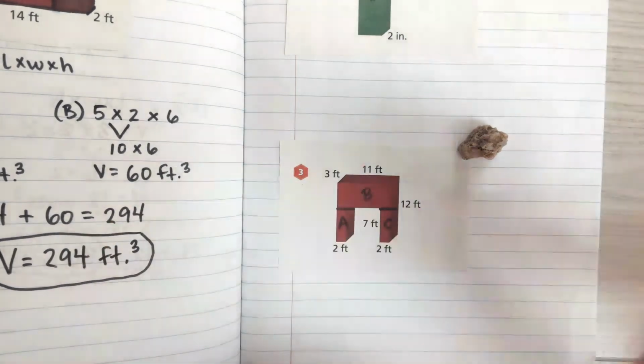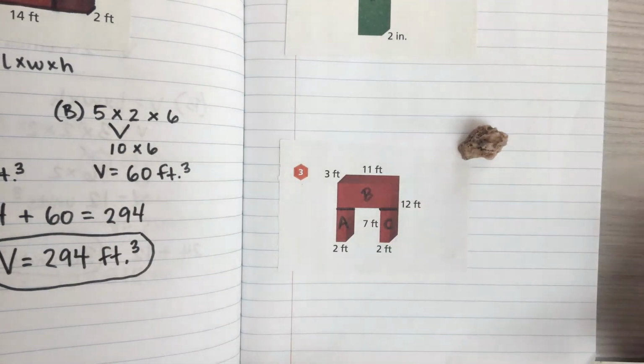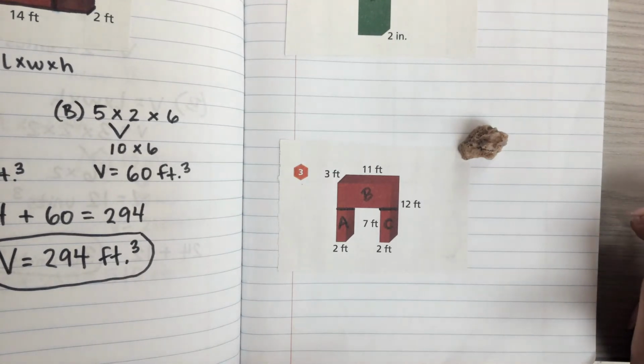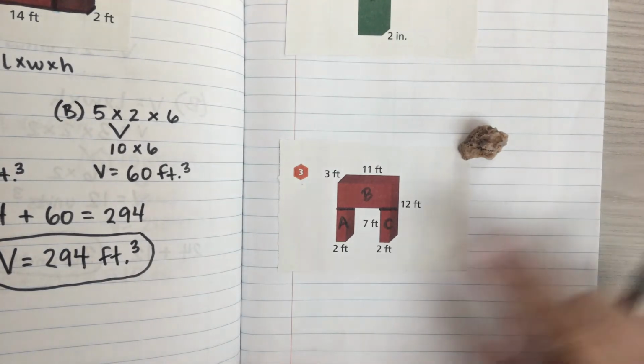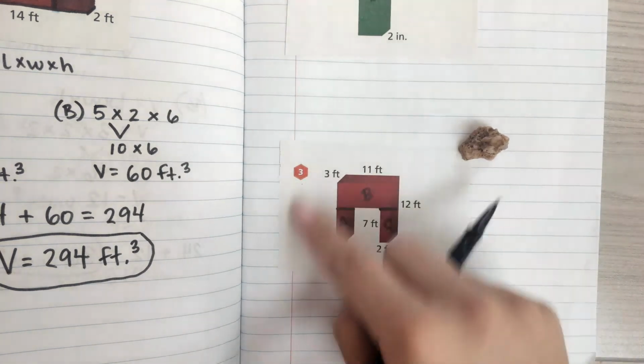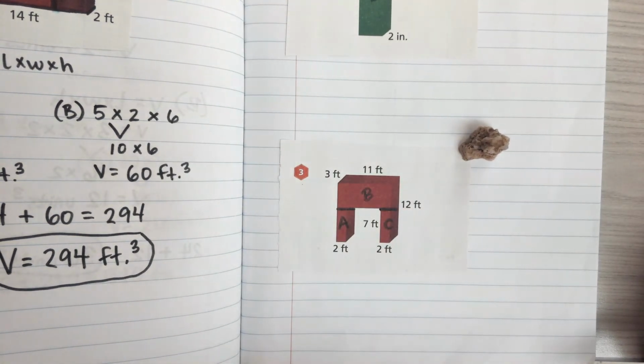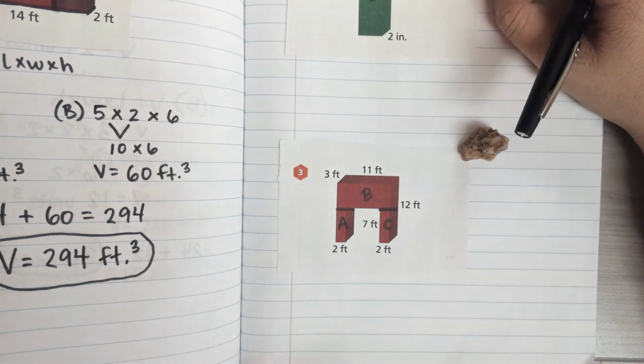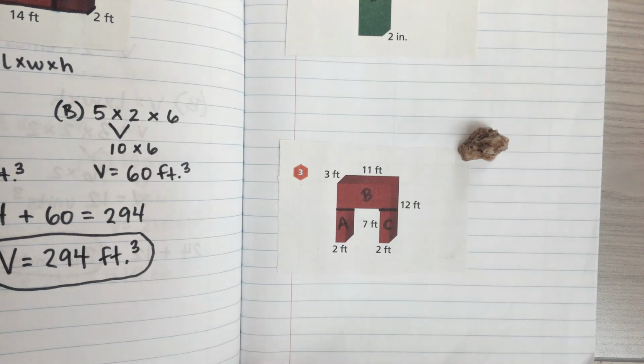You would do it the same way that you would with 2 prisms. You would just add all 3 volumes together at the end to get the total volume of that composite shape. If you have questions, please reach out to myself or the substitute that is going to be in the room today. Otherwise, work through these problems, and then I'll be back this afternoon.